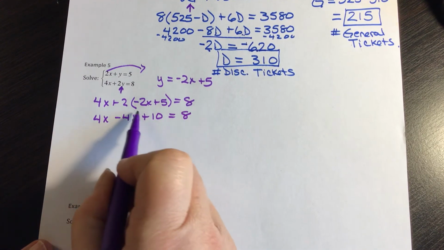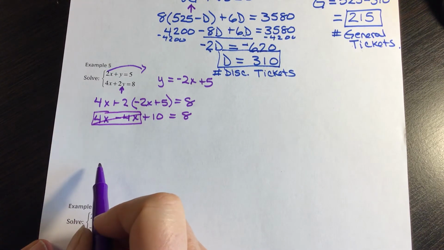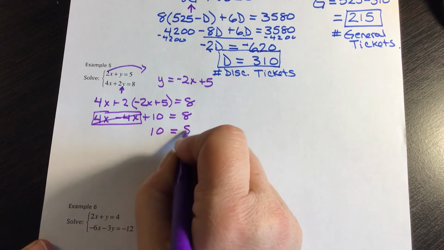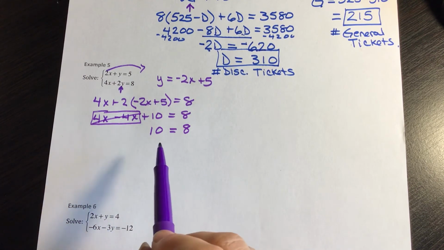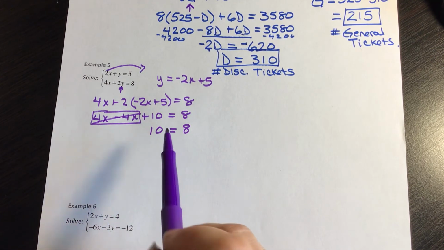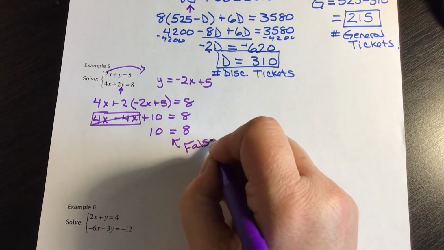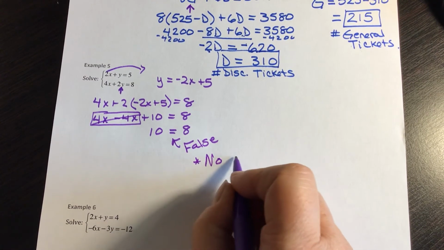And then if I combine like terms, this comes out to be 0. So what I'm left with is 10 equals 8. And we've seen this before. This is not a true statement. So I'm going to just say this is false. And because this is false, there is no solution.